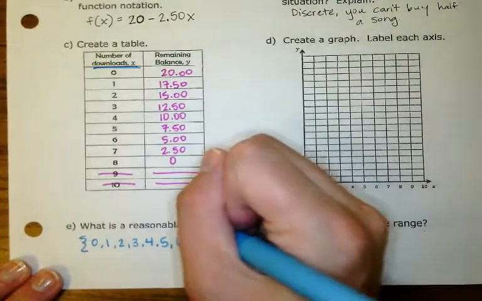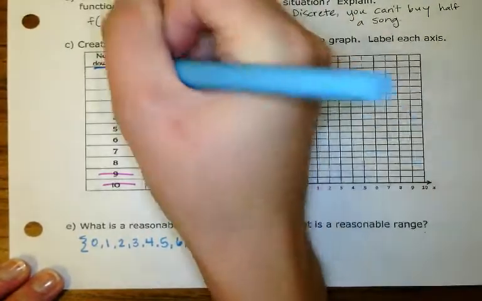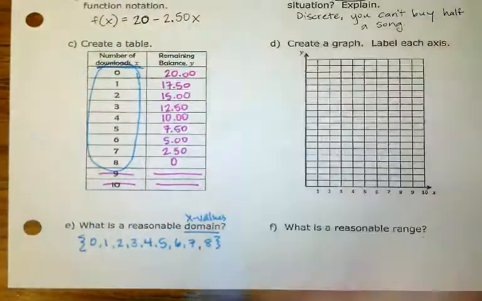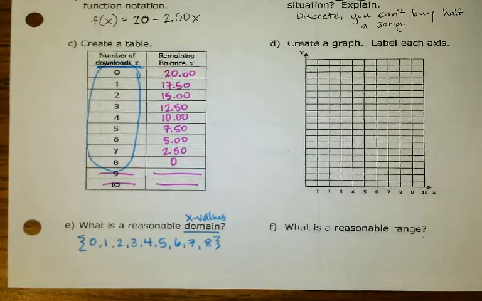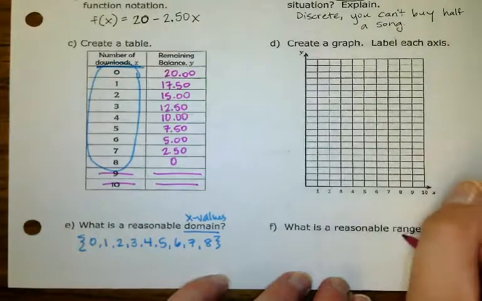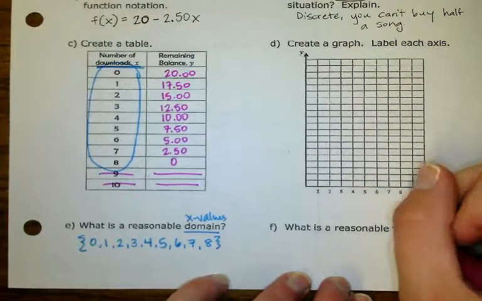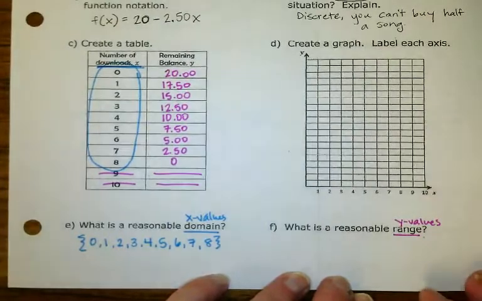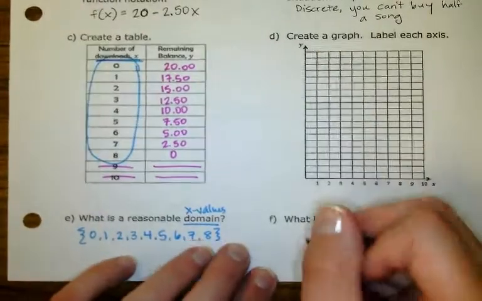Remember, your domain is your x values. So that's why I like things in different colors, because it kind of shows it. But as long as you know that your x values are your domain. So if that's a reasonable domain, what's my reasonable range? What would be a reasonable range, y'all? It would be the remaining balance. And guys, remember, we always list from least to greatest.